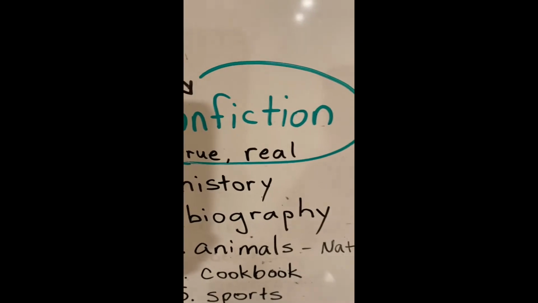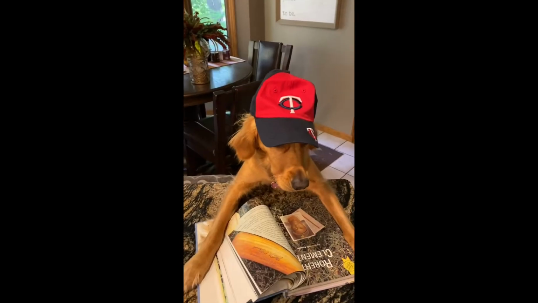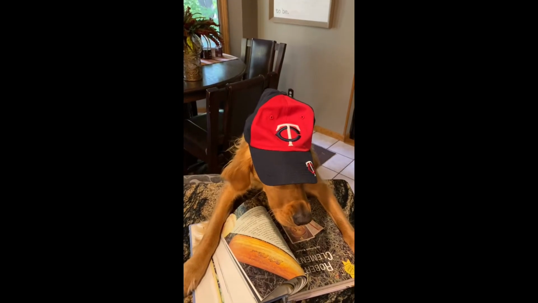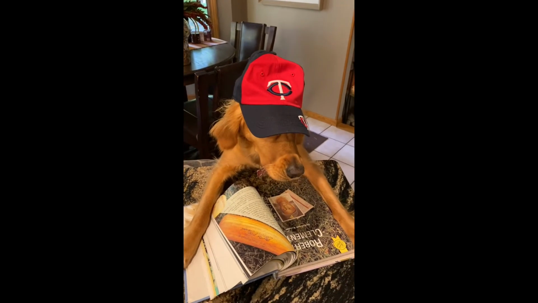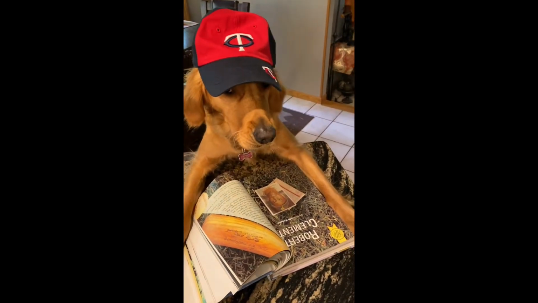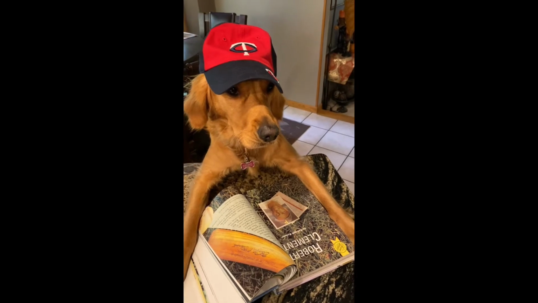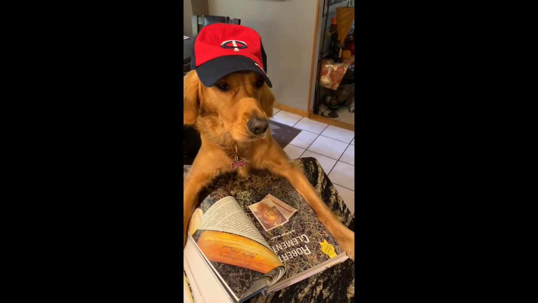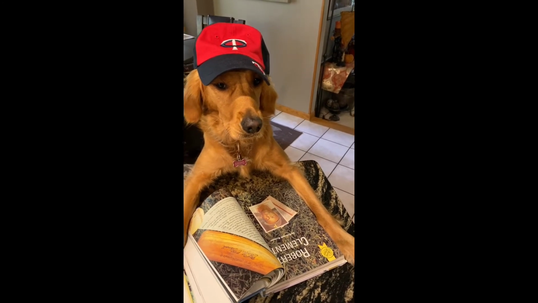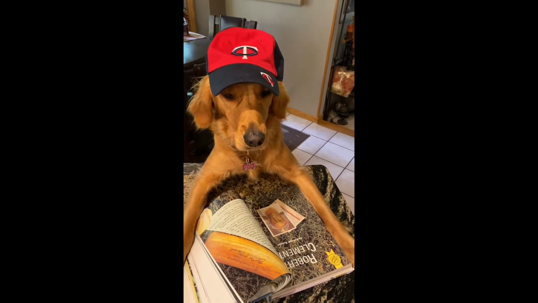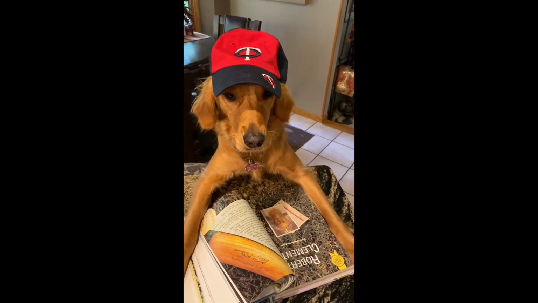All right, let's go see what Honey Rose is reading. Honey Rose, I love your baseball cap. Did you find a good story today to read? Is that a story about a baseball player? It is, Honey Rose. It's a real story about a real person. You found a biography. Way to go, Honey Rose. Let's see what you found.